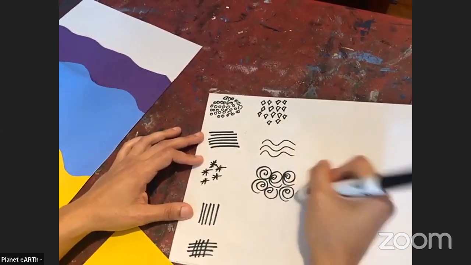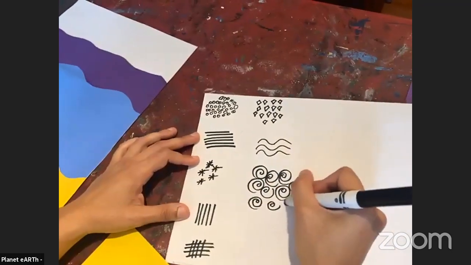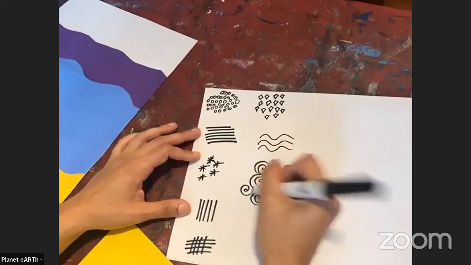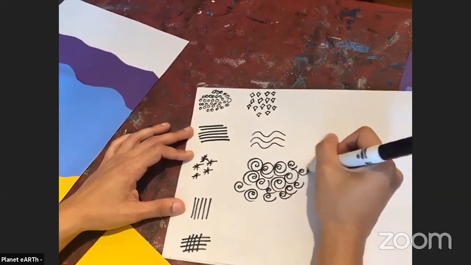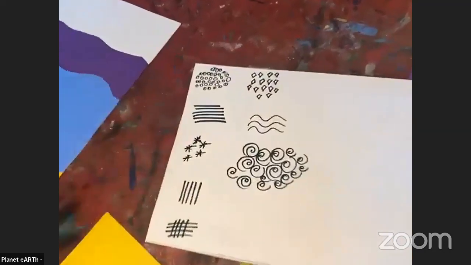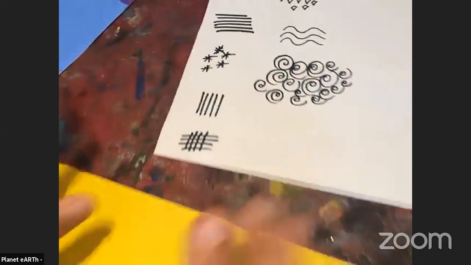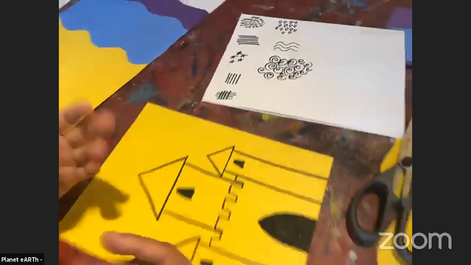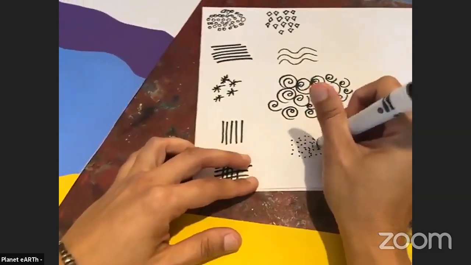So I hope you're drawing along with me, because this is going to help you decide what kind of patterns you're going to use in your picture. So we're still being a bit inspired by Amos Ferguson, just a little bit. So you can do a bunch of different patterns using lines and shapes. I'm going to stop there, but you can keep on going. Now, let's add some patterns.